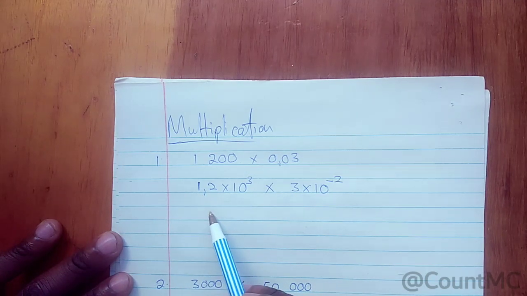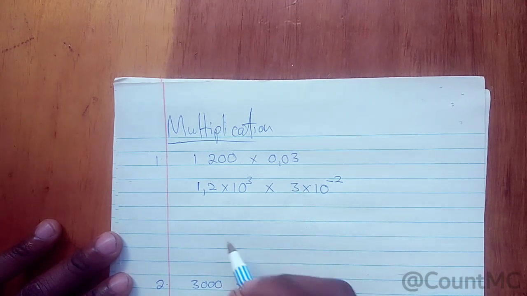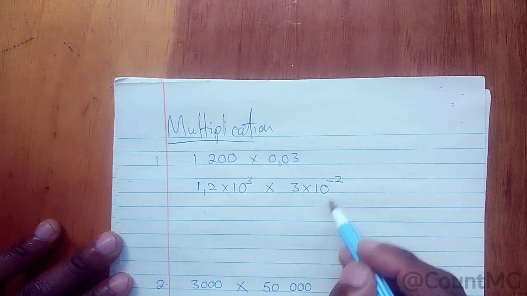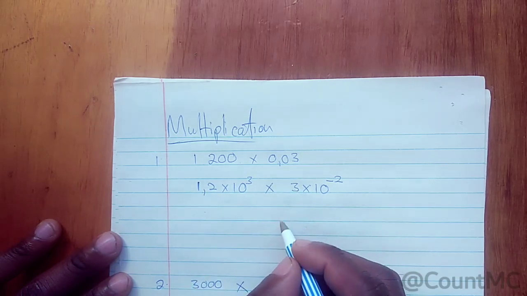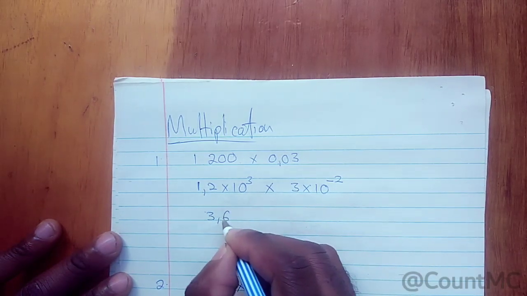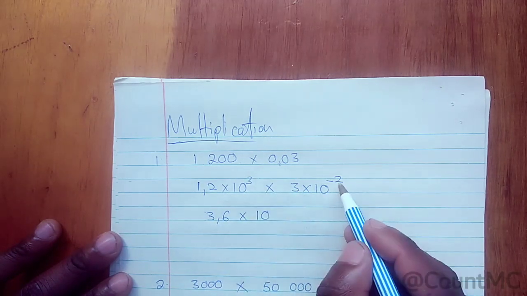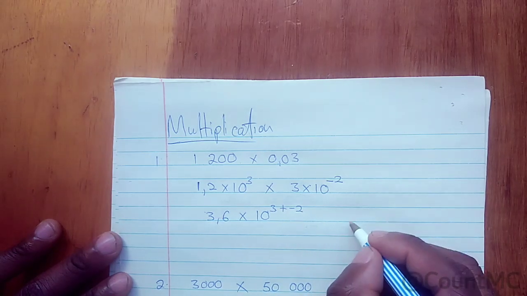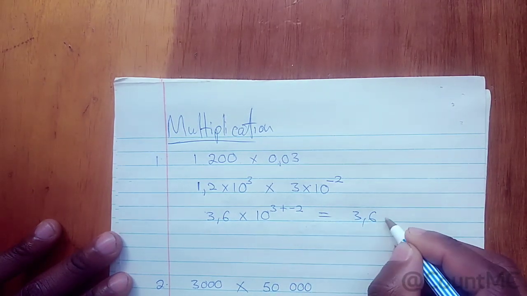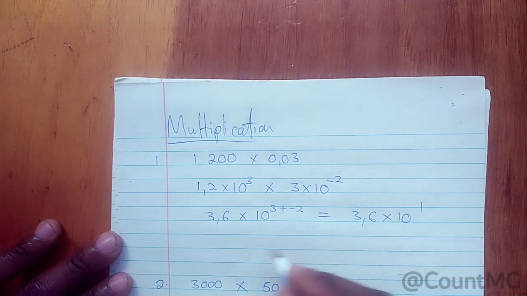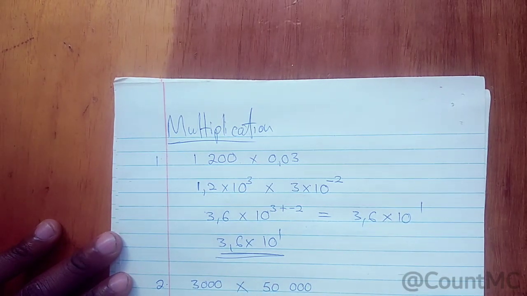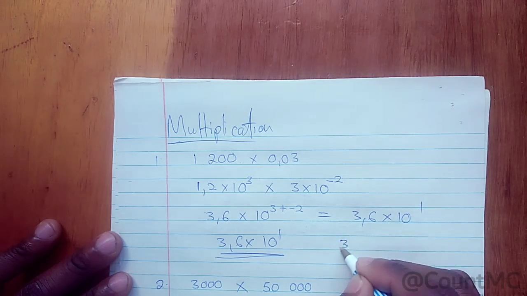Now 1.2 times 3, you multiply numbers with numbers and base 10 with base 10. So 1.2 times 3, that's 3.6 times 10 to the power... These ones are common, so this is 3 plus minus 2. So this is the same as 3.6 times 10 to the power 1. So that's your answer in scientific notation, or you can expand it. 3.6 times 10 to the power 1, it's 36.